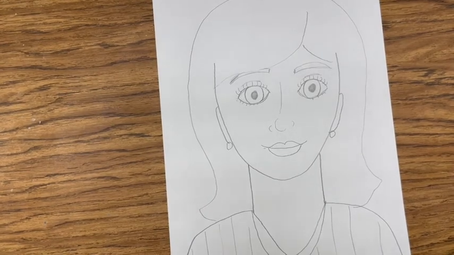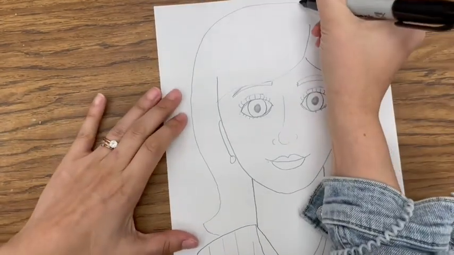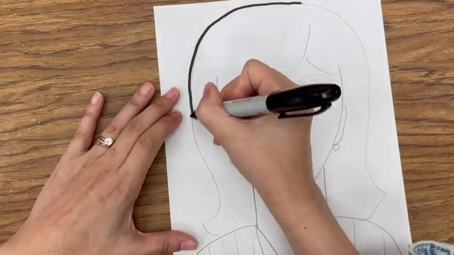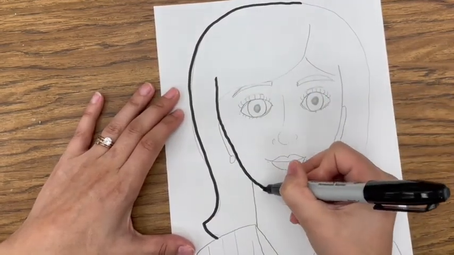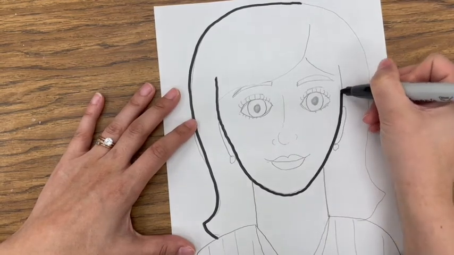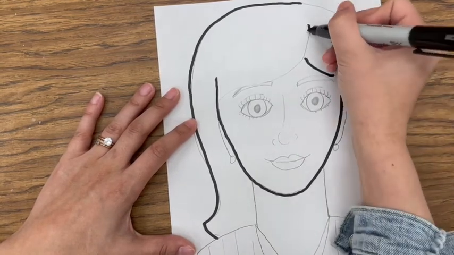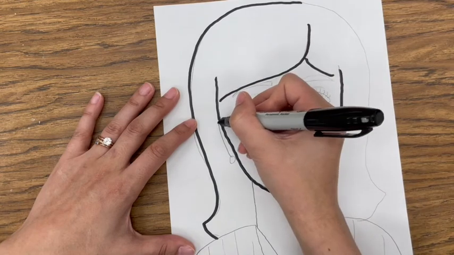We're gonna finish this up next week. So next week, we will add color to our portrait and add some finishing touches, maybe a background, okay? So you may outline in black, but if you don't have time, that's okay. Put it in a safe spot till next week, and we'll finish it up then.